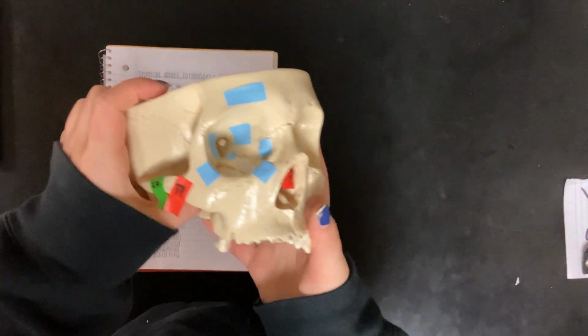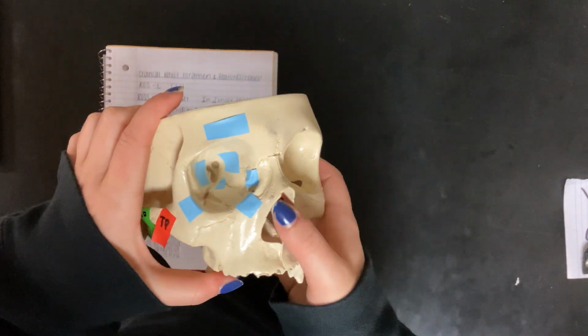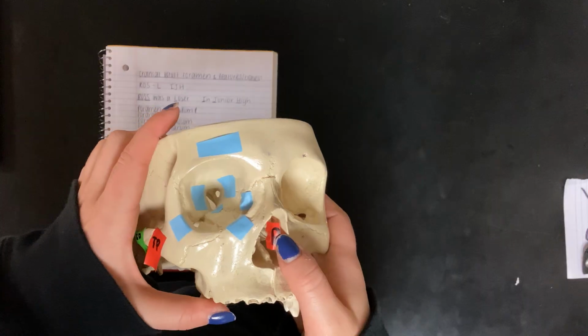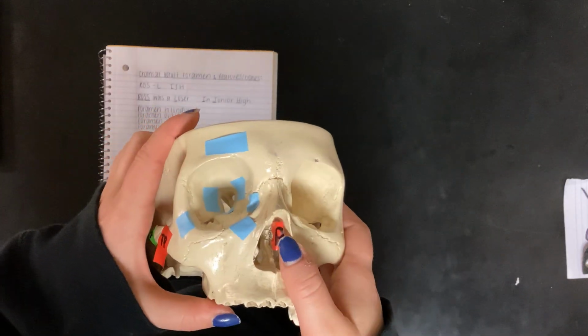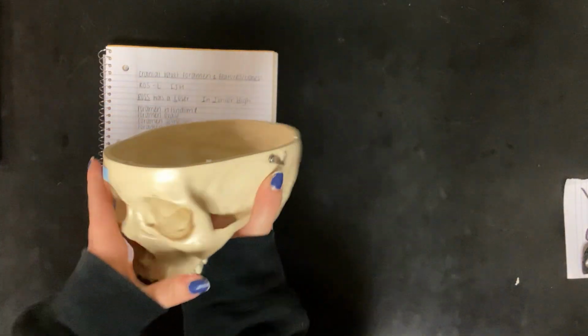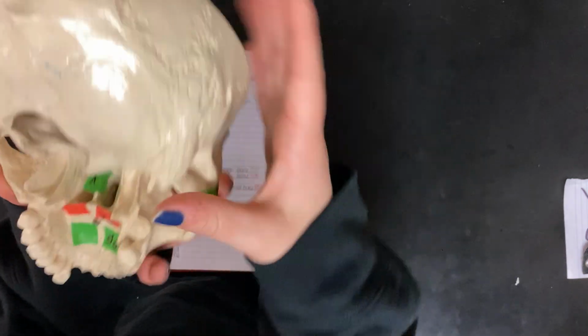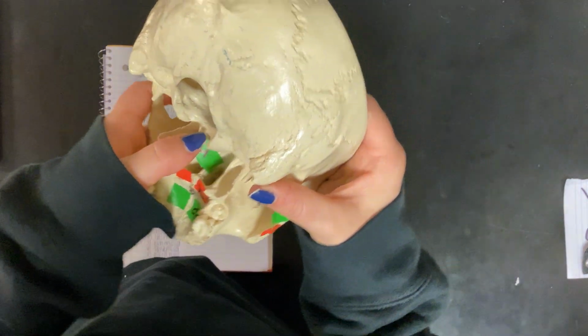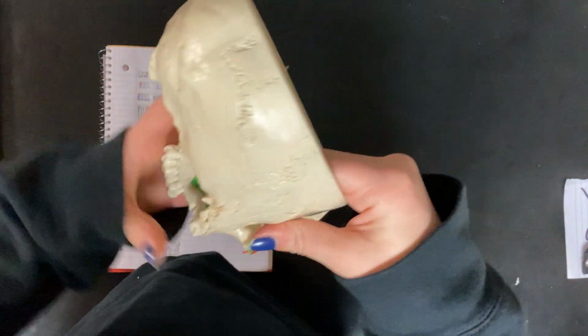Next we have the nasal septum. The nasal septum is made up of the perpendicular plate of the ethmoid bone and the vomer bone. If we look inside the nasal cavity right here, we can see this P paper clipped to the perpendicular plate. And if we look in the back here, we have a V taped onto the vomer. Those two make up the nasal septum.